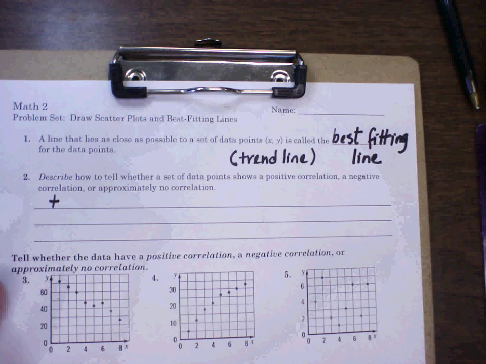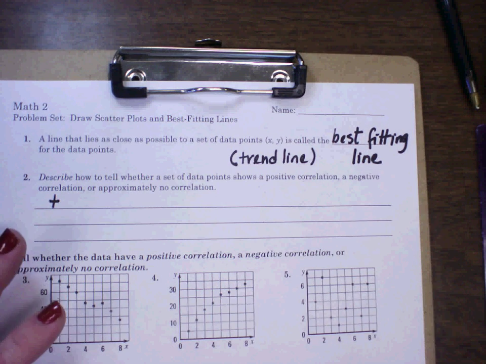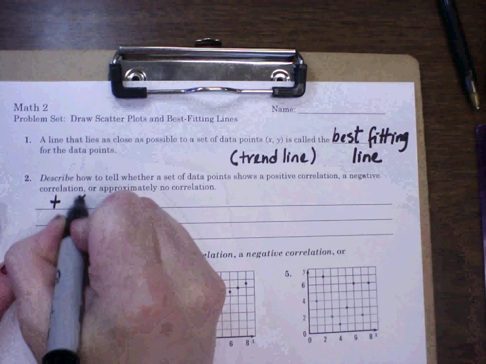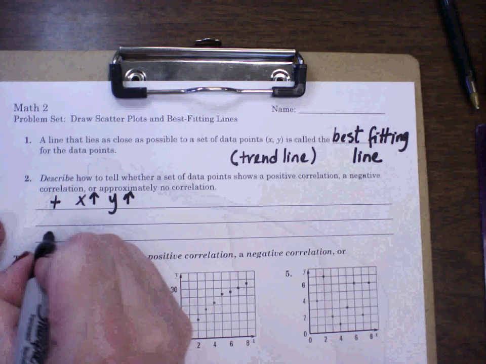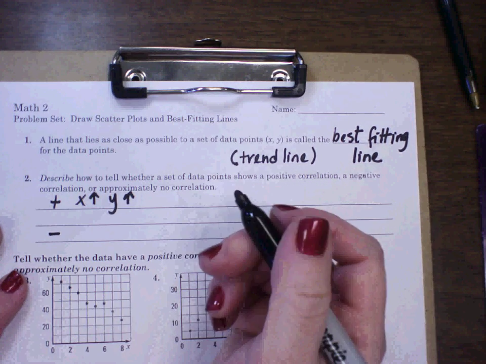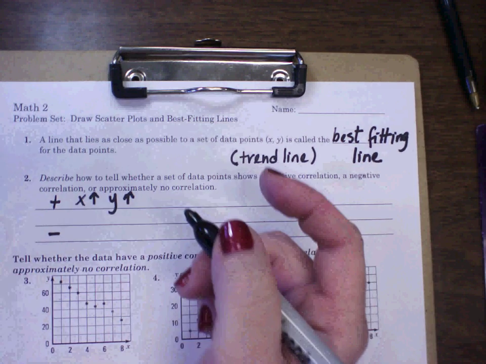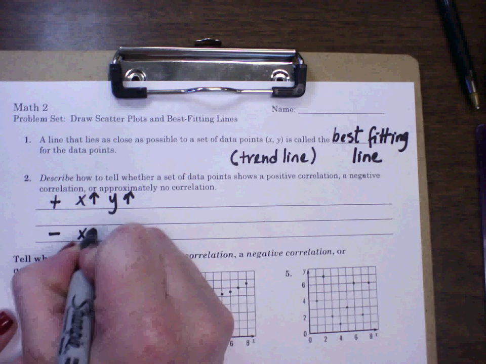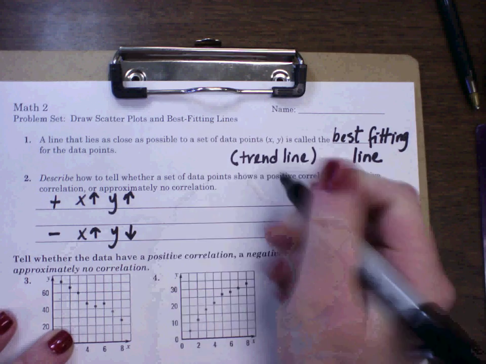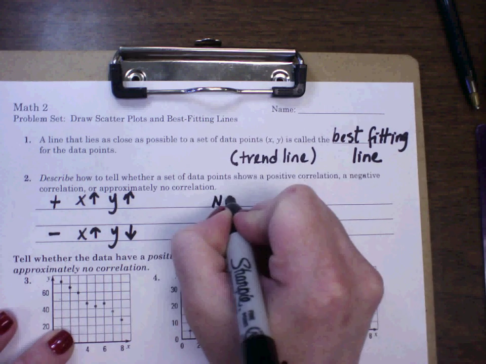Okay, so how do you know whether a set of data shows a positive, negative, or no correlation? So let's start with the positive. How do you know? Very good. The x goes up and the y goes up, right?